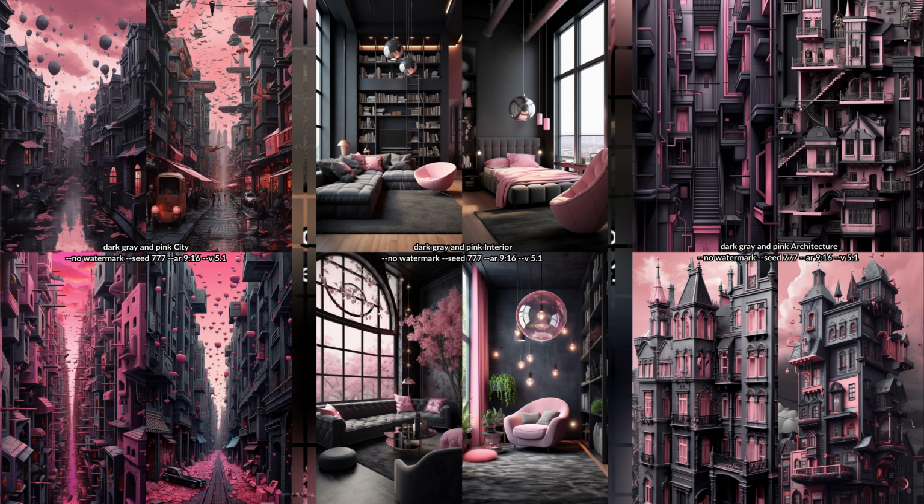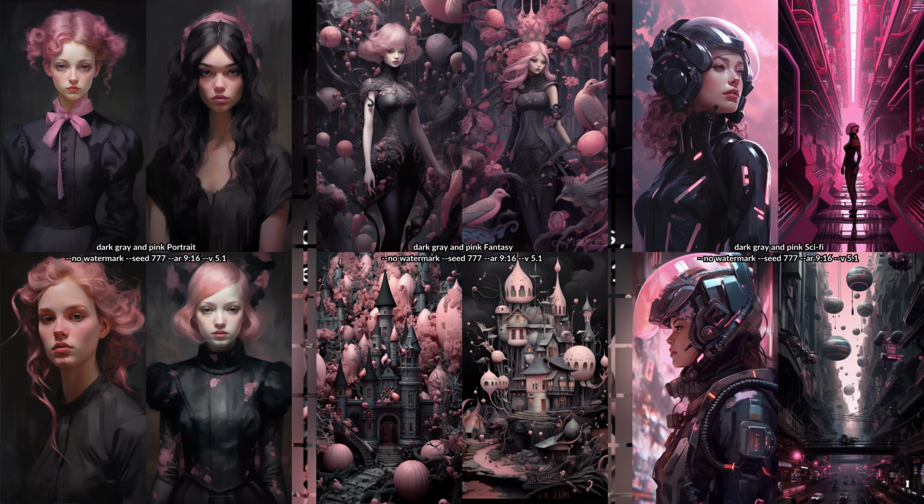And architecture is a mix of Barbie mansions and some strange stuff. The portraits are looking quite regular, as are sci-fi images. Fantasy is doing some nice castles, but I really like this color combination.